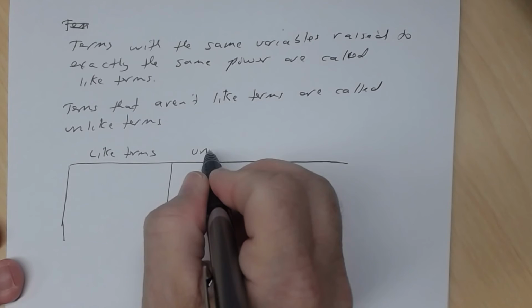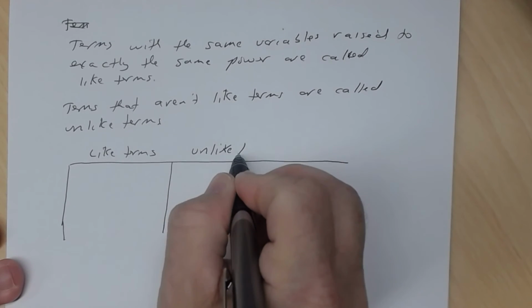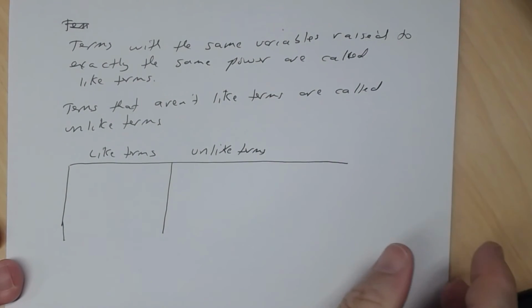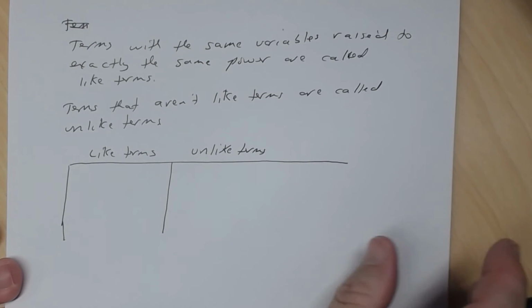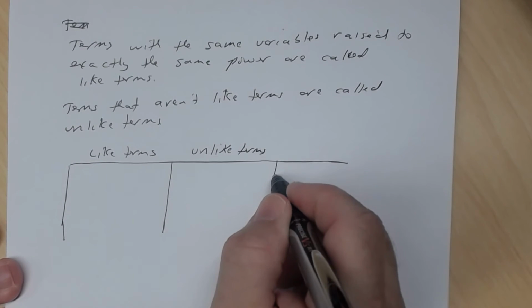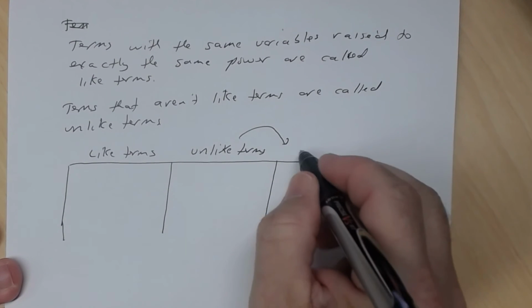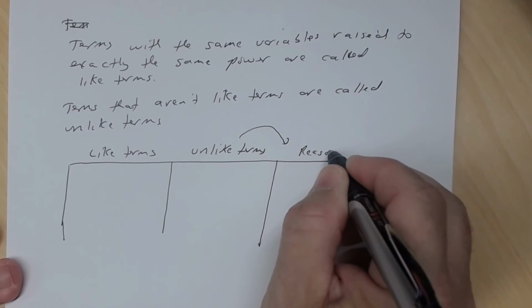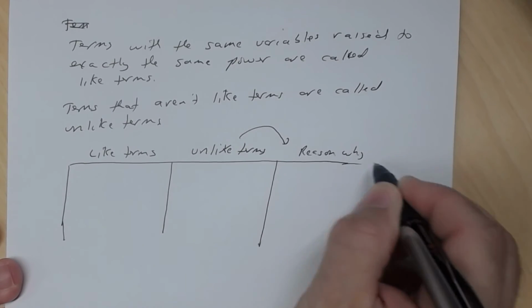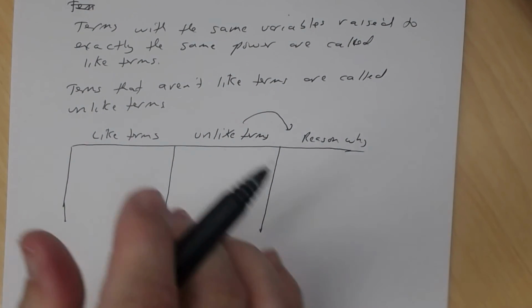And these will be examples of unlike terms. For the unlike terms, we're going to explain why they're unlike terms. All right, so here are examples of like terms.